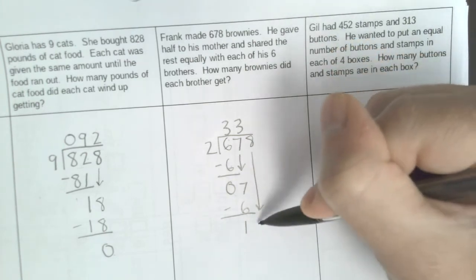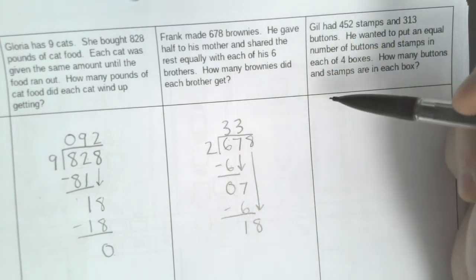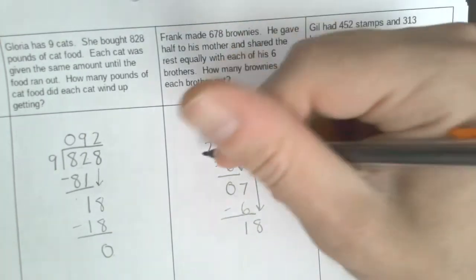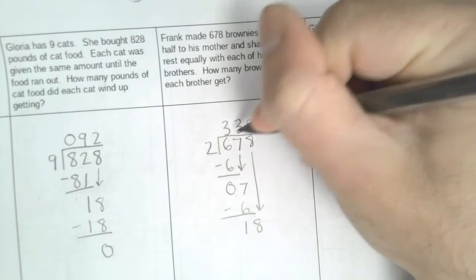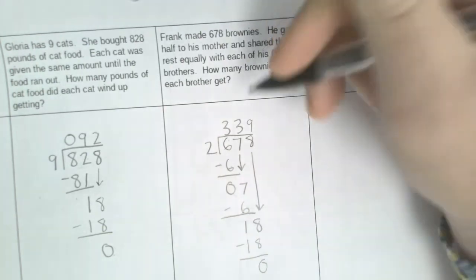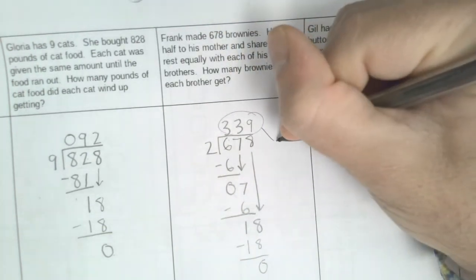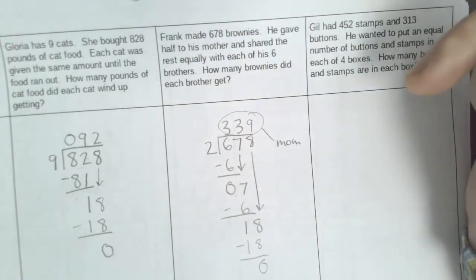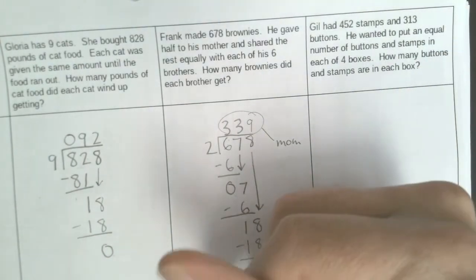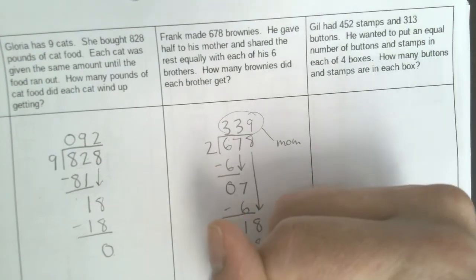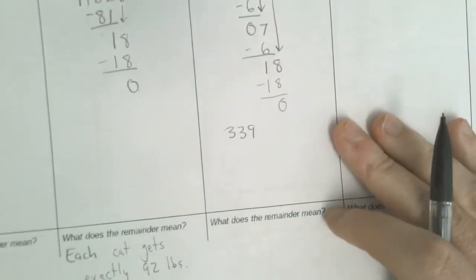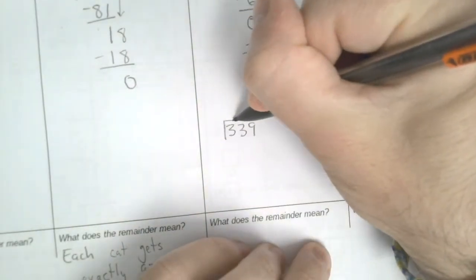Bring down the 8. 2 goes into 18. Would it be 9 times? Because 9 times 2 is 18. Nothing left over. So here's the thing. This amount, 339, is going to his mom, and the other 339 is going to the brothers. So we have to divide up this other 339 by how many brothers there are, which is 6.